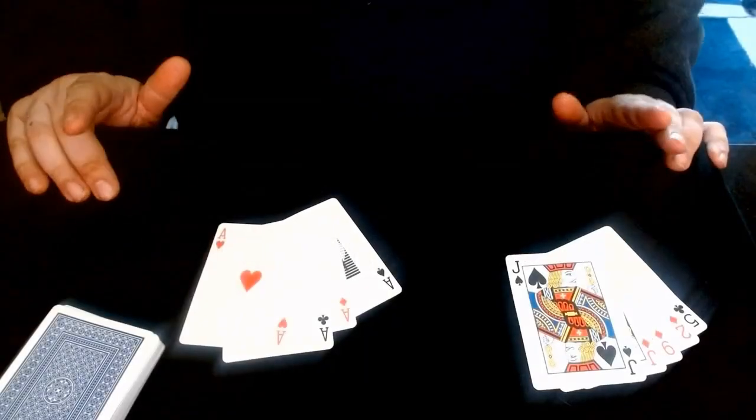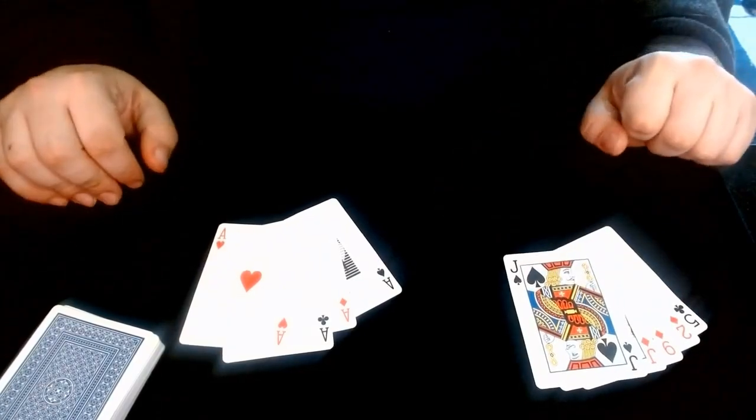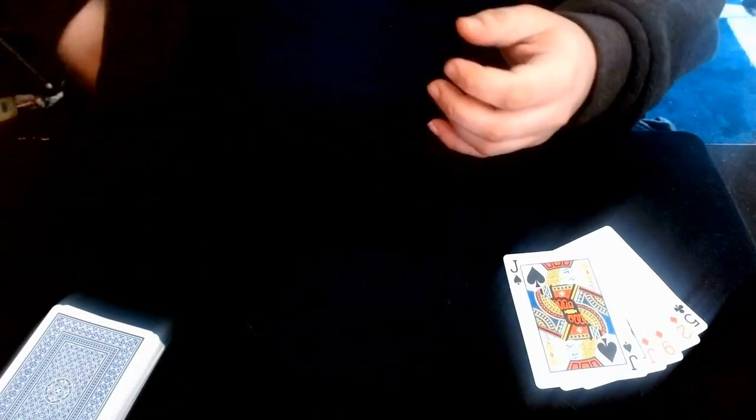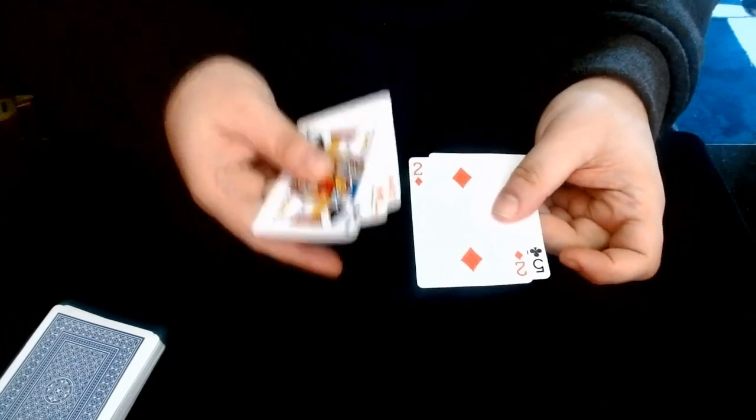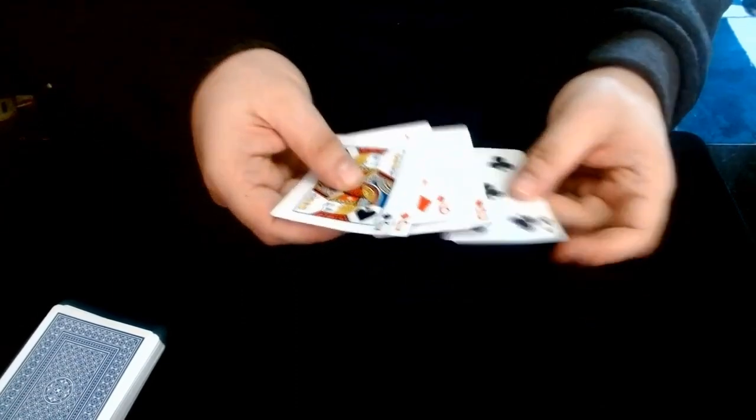All right, for the 3rd variation, in case they pick out the jack of spades, right? This is for the jack of spades. Once again, from the top, the 4 aces start out in the pocket. You collect these. You remember the 5 of clubs and the 2 of diamonds. It's not very taxing on the memory, 2 cards. 5 of clubs, 2 of diamonds, right? Their selection is the jack of spades, right?